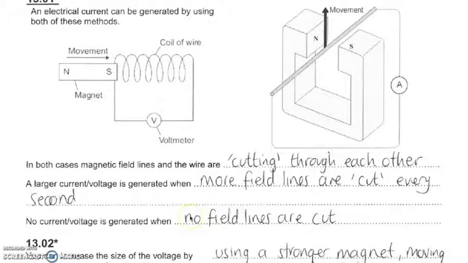Specifically, what do we mean by the field lines being cut? Well, if we look at this wire, it is 90 degrees to the direction of these magnetic field lines. In the previous video, we talked about the magnetic field lines going from the North Pole to the South Pole. If you imagine they're going in this direction, that is literally 90 degrees to this wire.